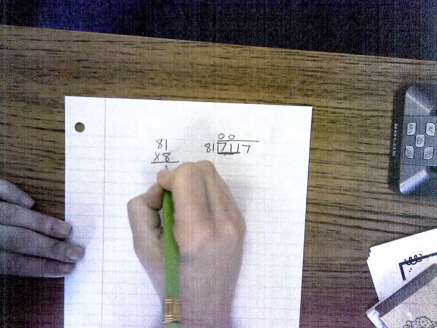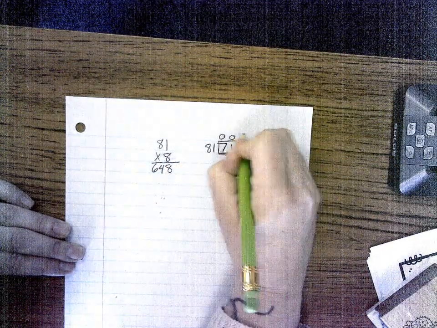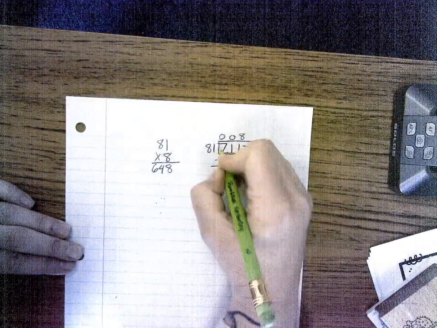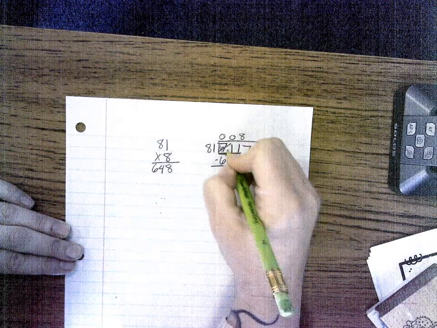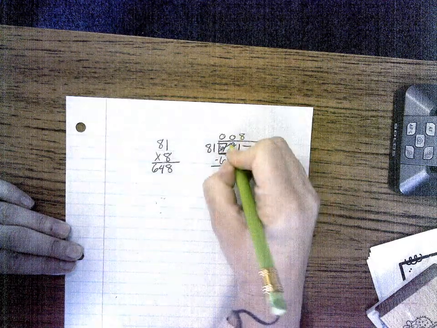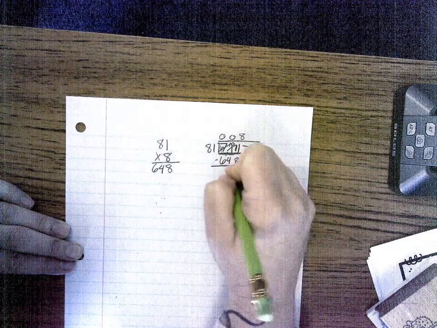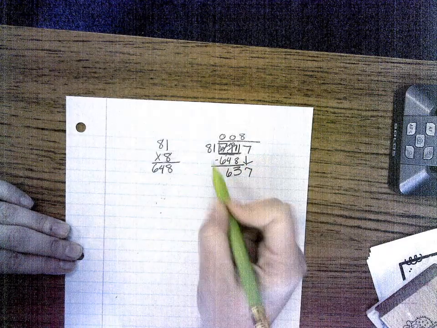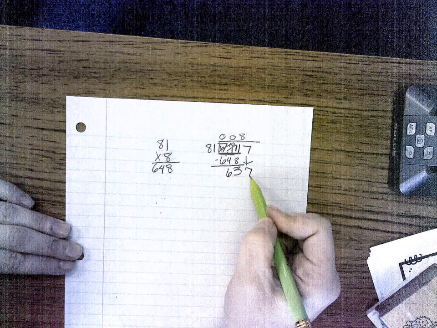too much. So 81 times 8 is 648. So the 8 would go here. I have to regroup quite a few times. And this is where a lot of us get stuck. So 11 minus 8 is 3. 10 minus 4 is 6. I got to bring down the 7. Now 648 is so close to 637, but it's too much.